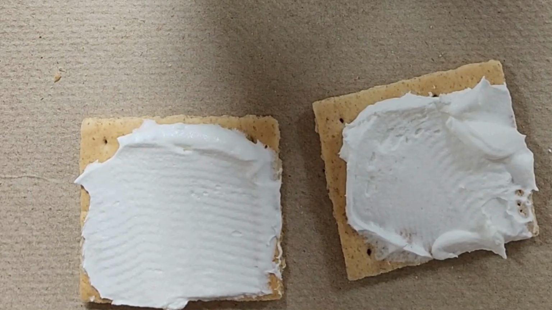Then I pass out the chocolate chips, and I ask students to put 3 chocolate chips onto each of the rectangles.